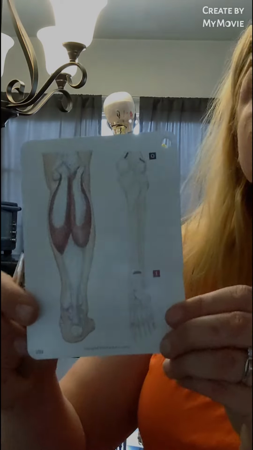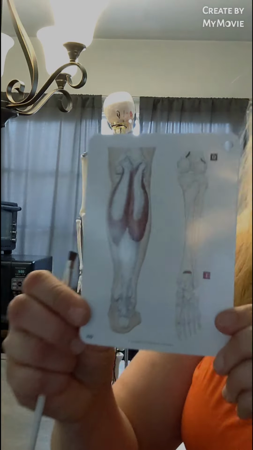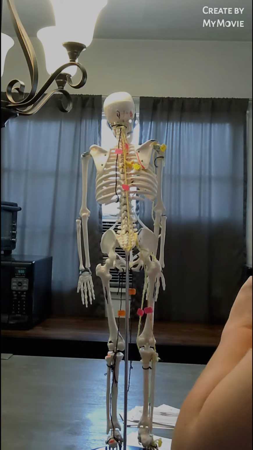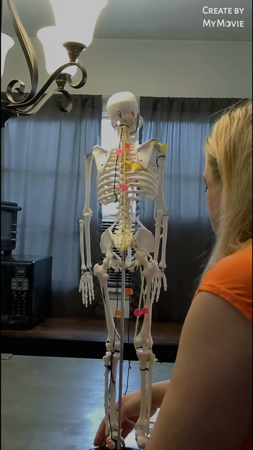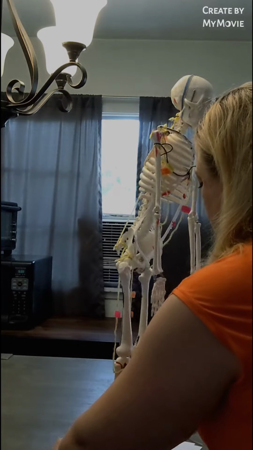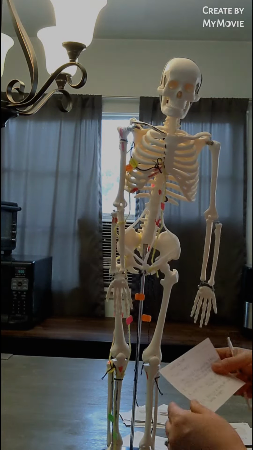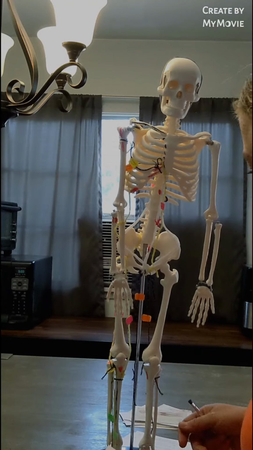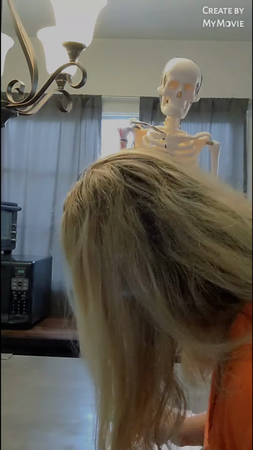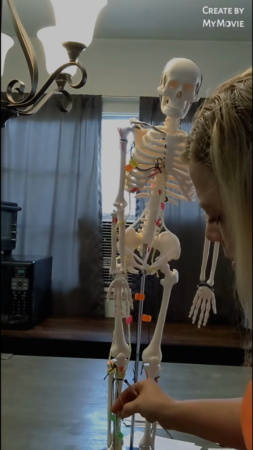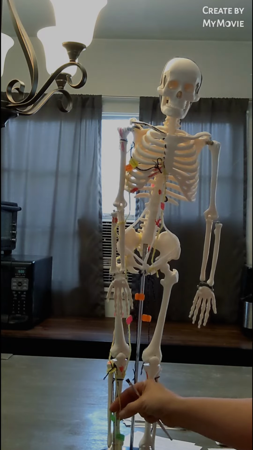And here's a better picture. And then your tibialis anterior, anterior means on the front side. Let's turn my guy around. And I have his label here. Tibialis anterior. Right there, the yellow string.